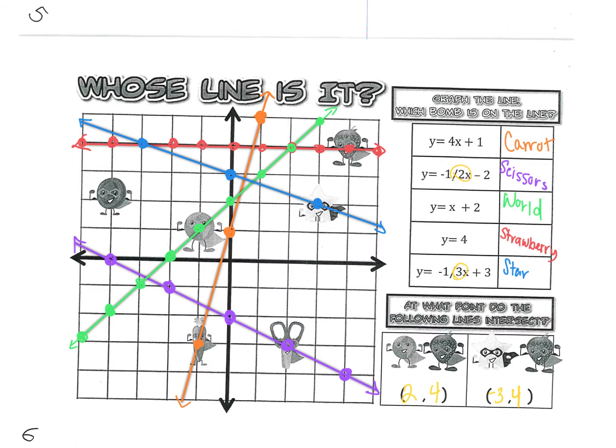For the third Whose Line Is It, the boxes are filled with carrot, scissors, world, strawberry, and star. The lines intersect at (2, 4) and (negative 3, 4). And here is the graph so you can see all the lines. Make sure you check yours and make sure you did it correctly.